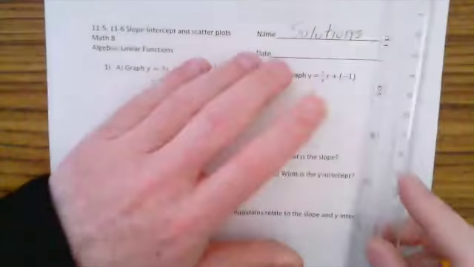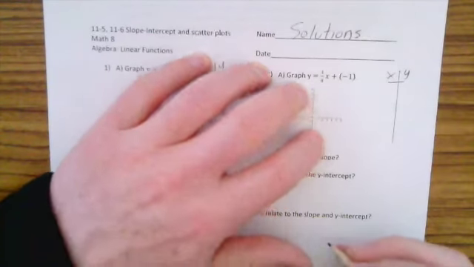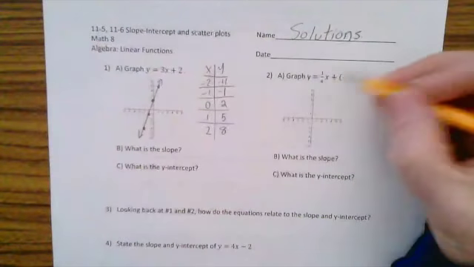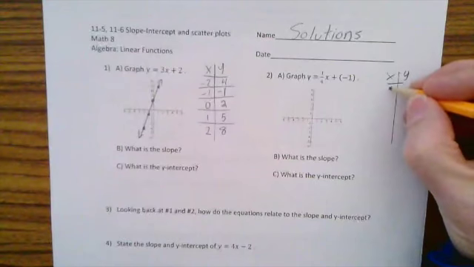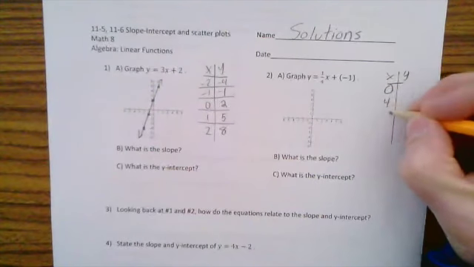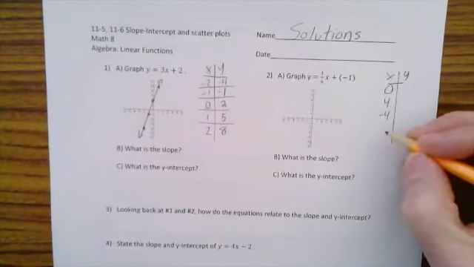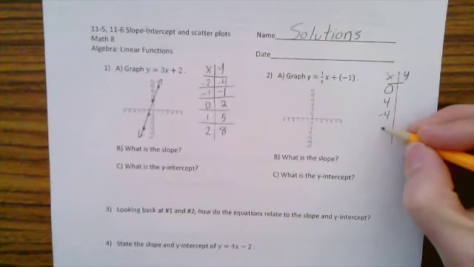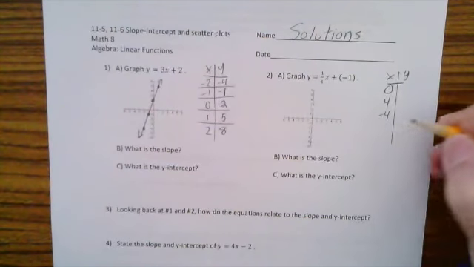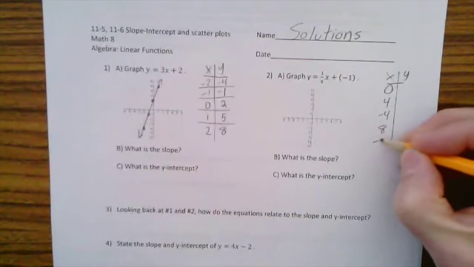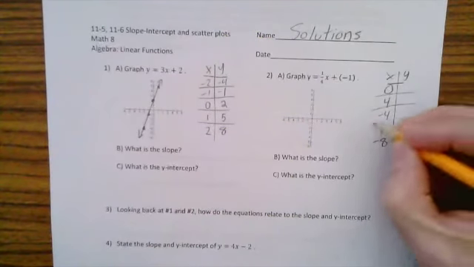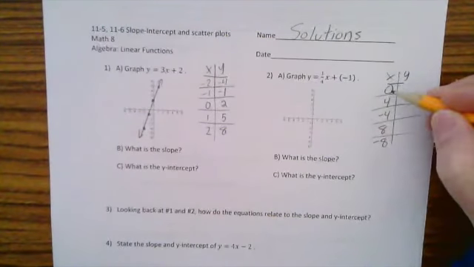Y equals 1/4 x plus a negative 1. This time I'm going to use values of x that are divisible by 4 since I'm taking 1/4 of x. So I'll try 0 is always a good one. I've got 4. I've got negative 4. Those are probably some good points to start off with. Other points that are divisible by 4 would be like 8 and negative 8, although those won't fit into my graph.